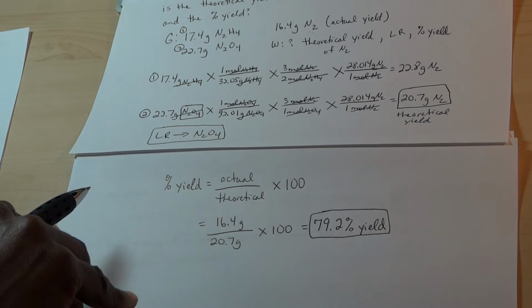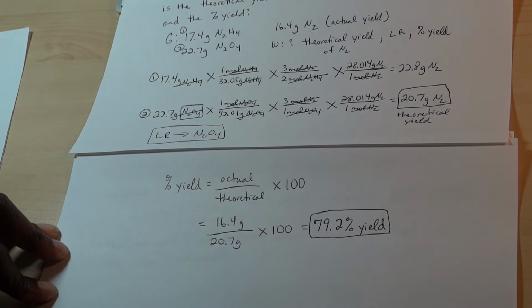And so that would be your typical limiting reactant, theoretical yield, percent yield type problem. Hope that was helpful. And then I'm going to go ahead and now make the thermochemical stoichiometry video.